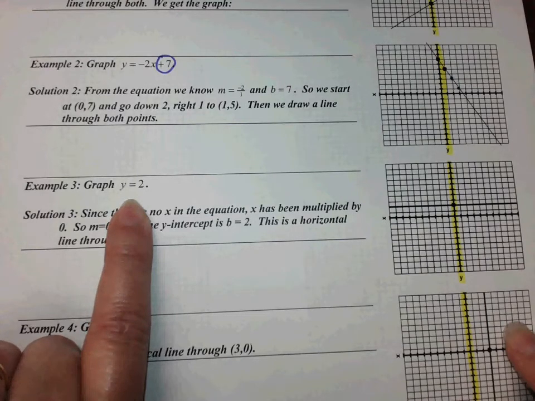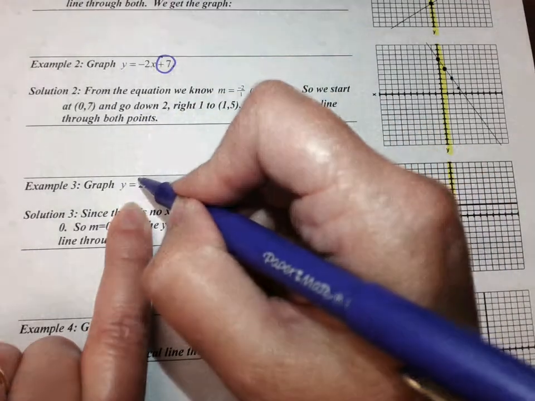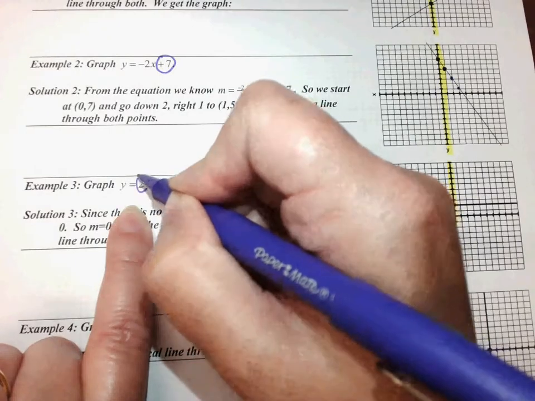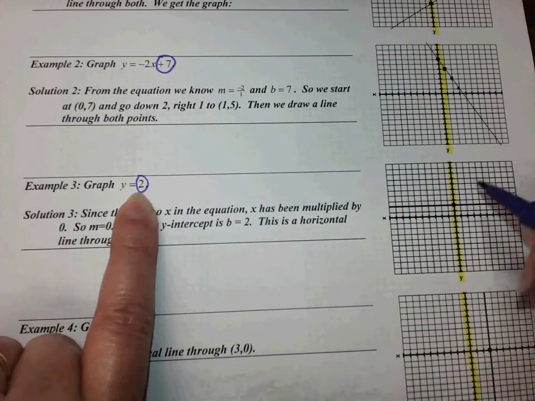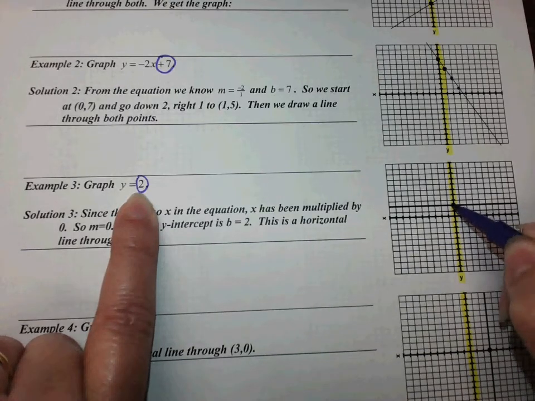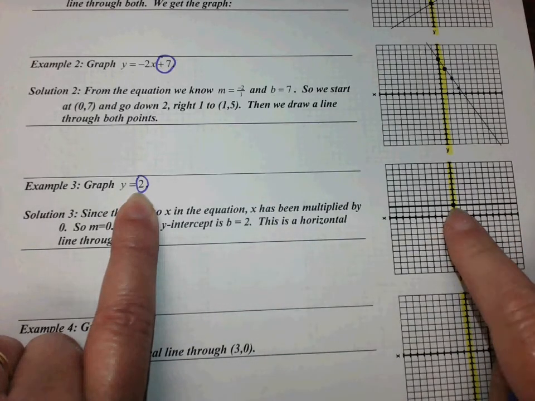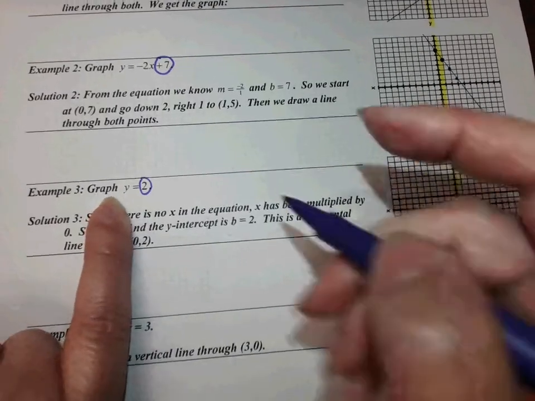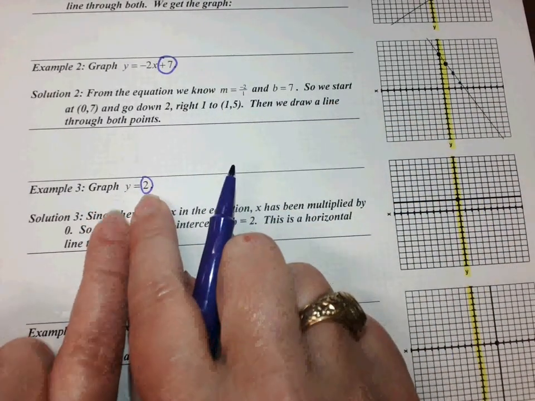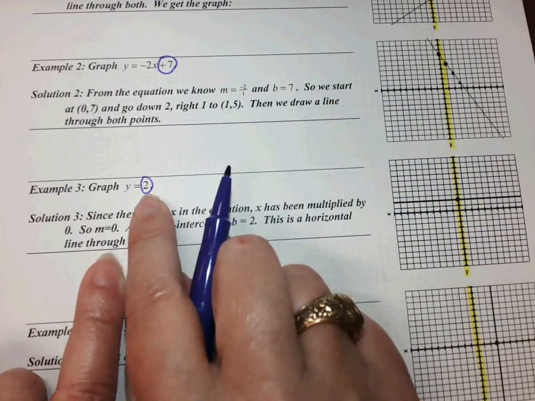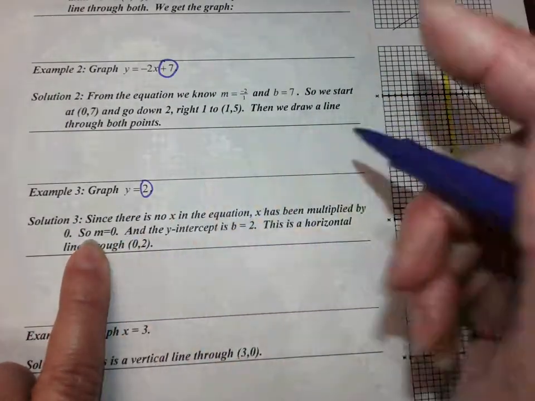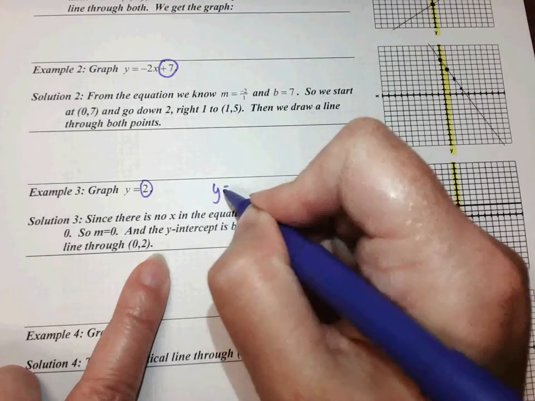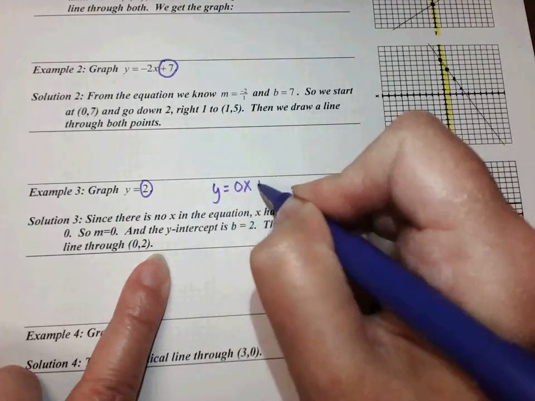Okay? Ooh, look at this one, y equals 2. So this one looks weird. I see a 2 is my constant. Remember, that's my y-intercept. See how they've got the line crossing at the 2? But look, there's no mx, there's no slope. So look what it says, m equals 0. It's like this, y equals 0x plus 2.